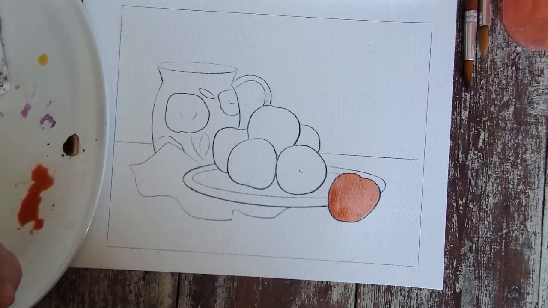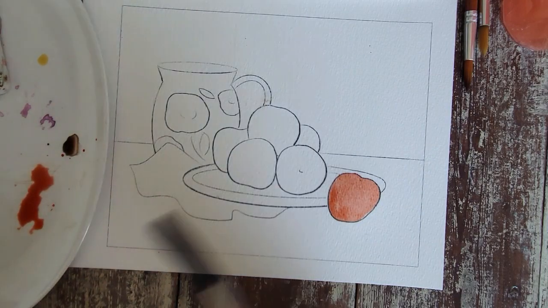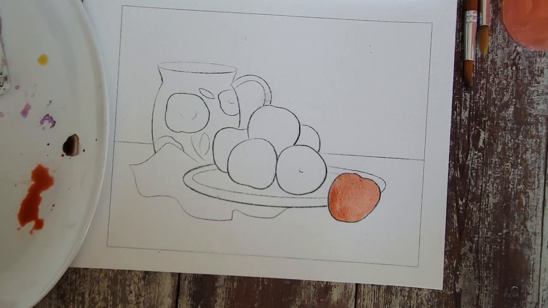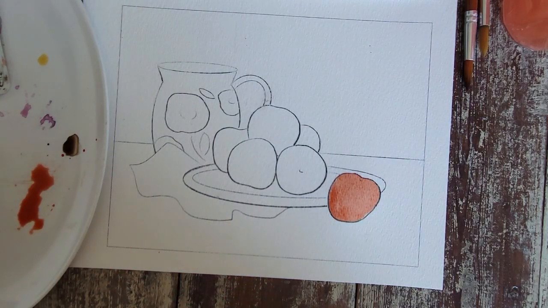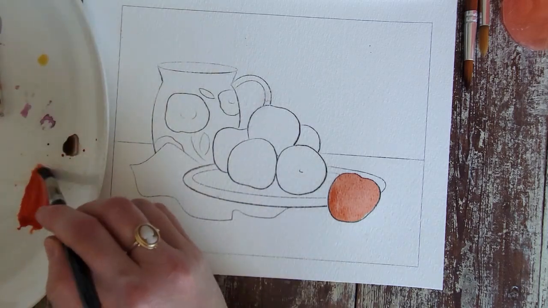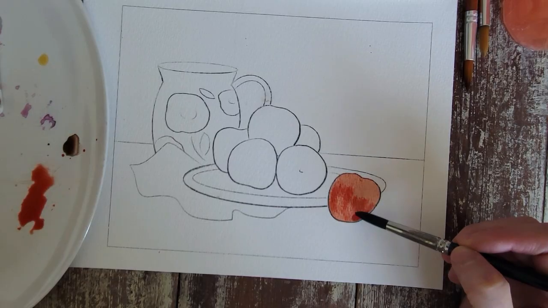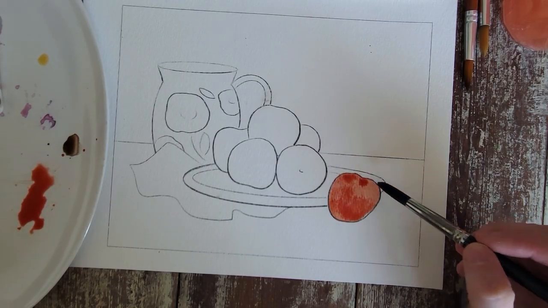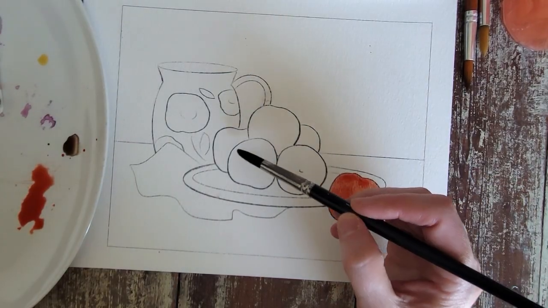The problem with the green is that it will be a cool color. And sometimes if you have both a cool color and a warm color in the foreground, it makes it harder to make the background pop and be contrasting, if that makes sense.